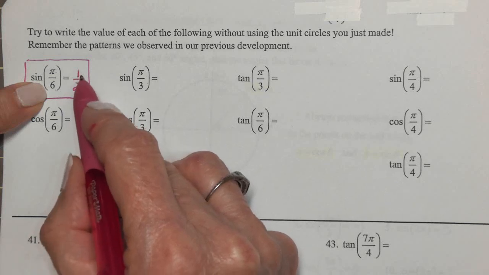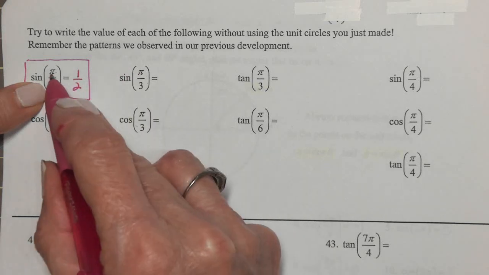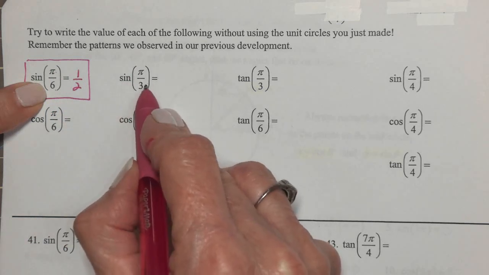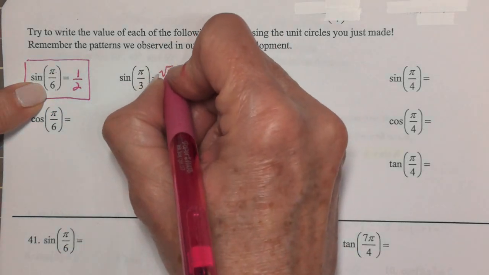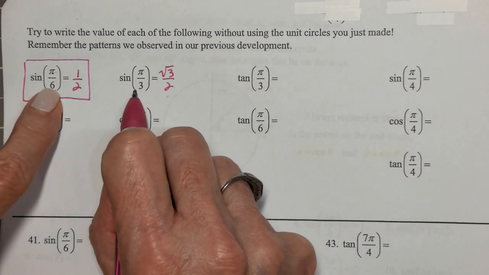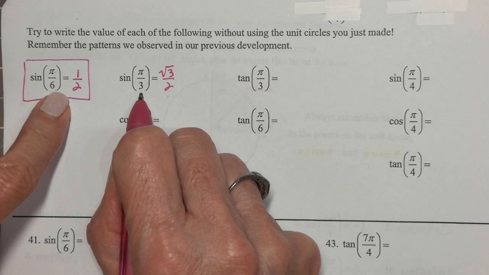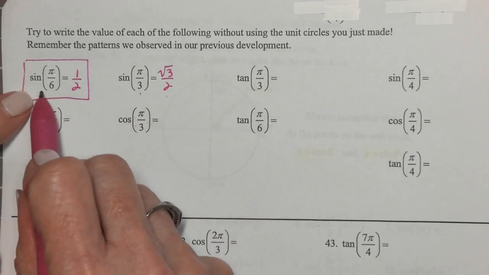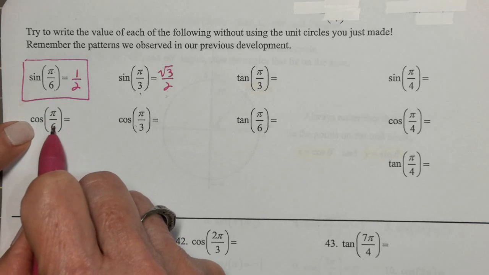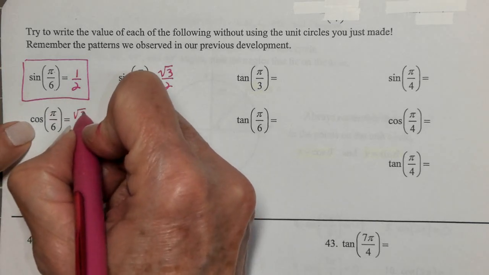What goes with 1/2? If sine of pi over 6 is 1/2, what is sine of pi over 3? Square root 3 over 2. They go together. They're paired. Okay? If sine of pi over 6 is 1/2, what is cosine of pi over 6? Cosine of pi over 6 is the bud.